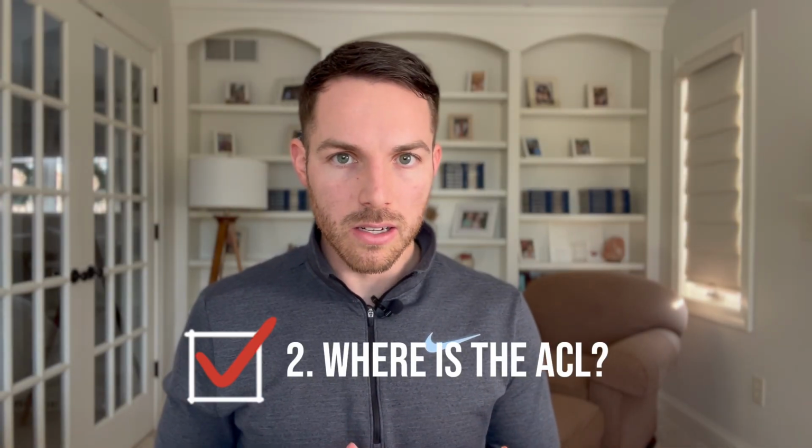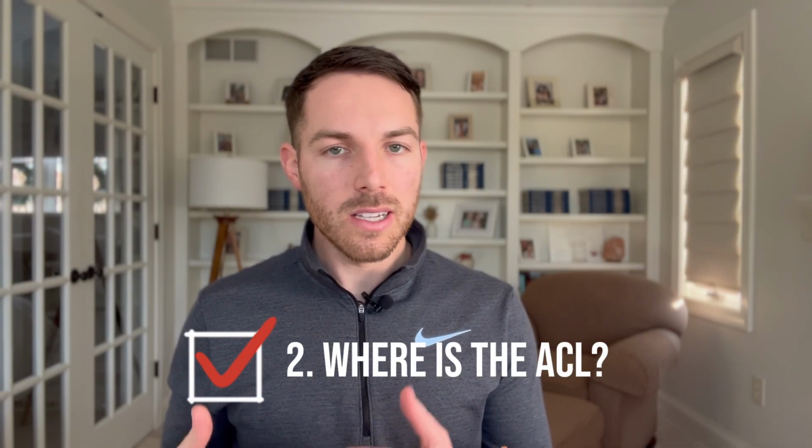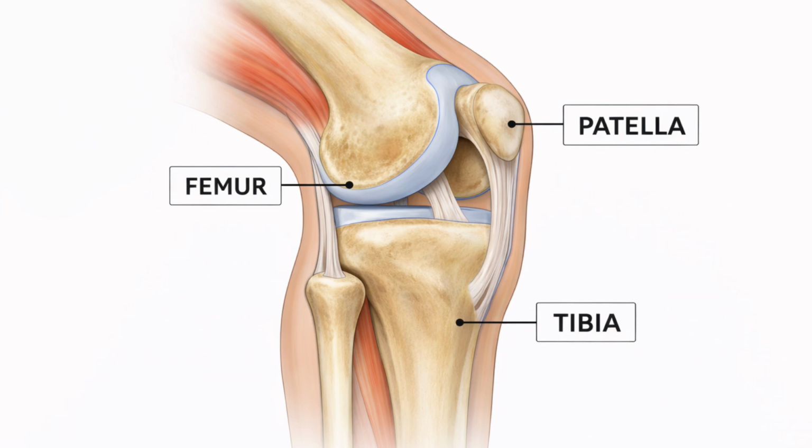So the next question that we want to answer is, where is the ACL? Obviously, as we've seen, the ACL is somewhere inside the knee, right? But what is the knee? The knee is comprised of the femur, the tibia, and the patella. So when we look at this knee model, the ACL is going to be somewhere in there, and we want to break down this knee model anatomically.